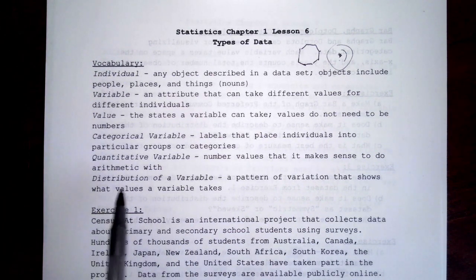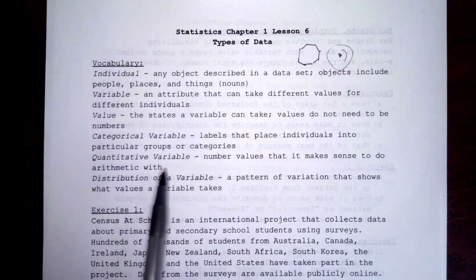Sometimes we get numbers that are actually categorical. That's usually things like your house number, your zip code. It's just a shorter way of saying where, what, or who we're describing. Jersey numbers often are categorical variables. And lastly, a distribution is just whatever pattern of variation that shows how often a variable takes certain values.